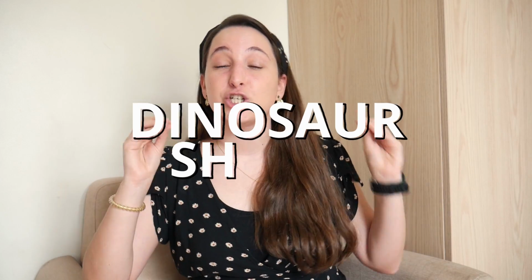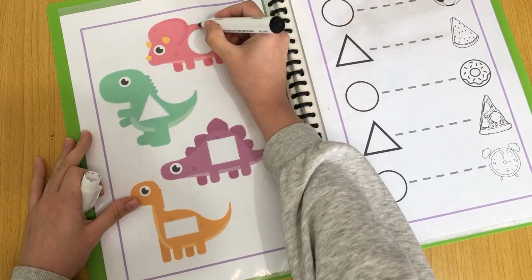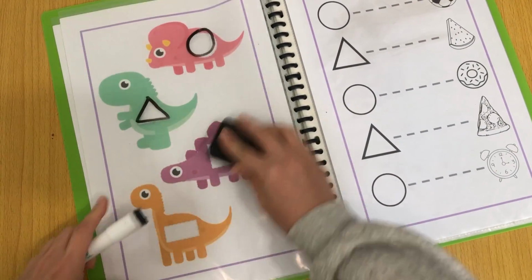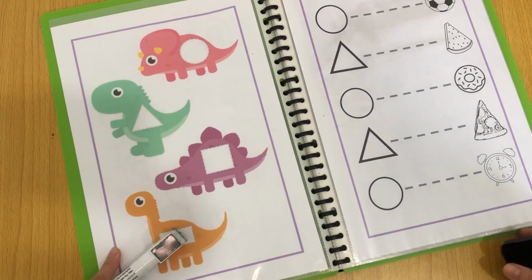Alright, still in the theme of dinosaurs, you can also do a dinosaur shape activity. I have a printable that was part of my learning yearbook where the students were asked to trace the shapes on each dinosaur. I'll also link that down below for you.